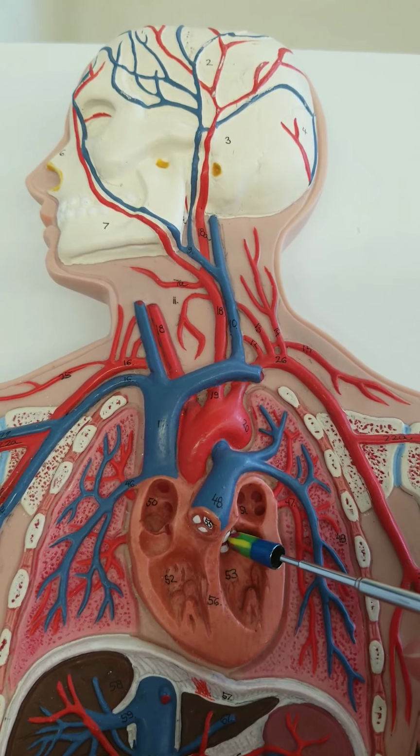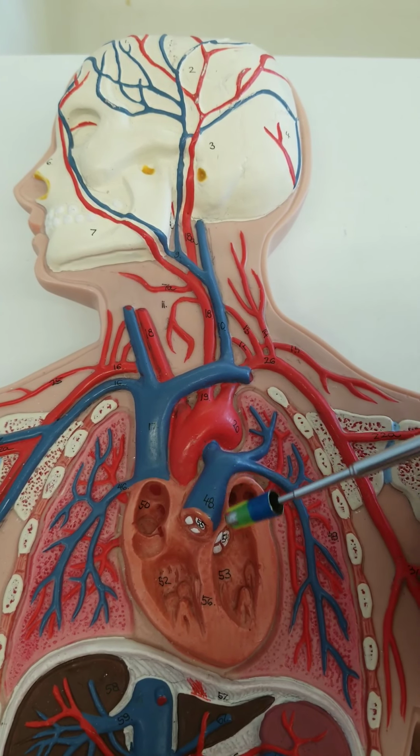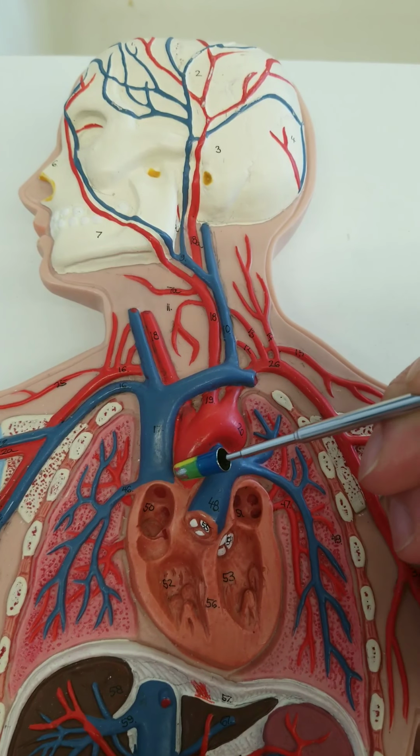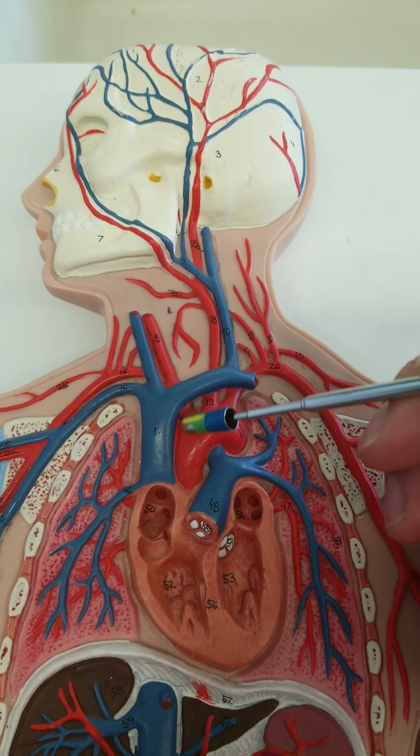From the left ventricle we go through the aortic semilunar valve. The aorta is hiding behind the pulmonary trunk. It's here. And from here, we can go one of three directions. Let's start with this first path.